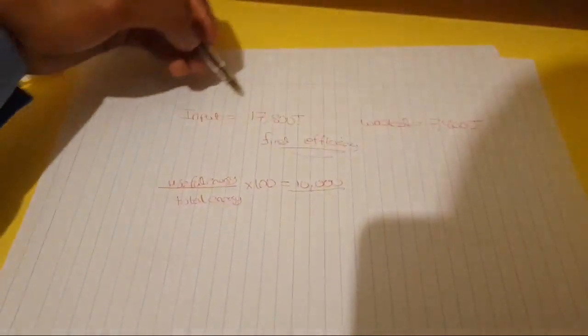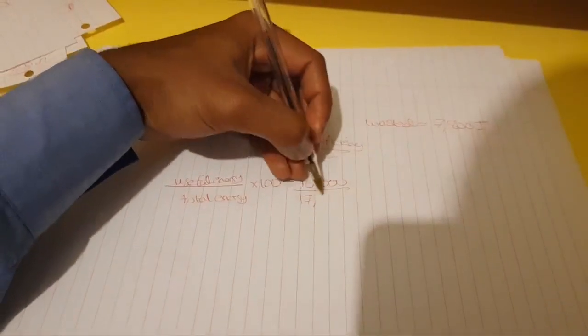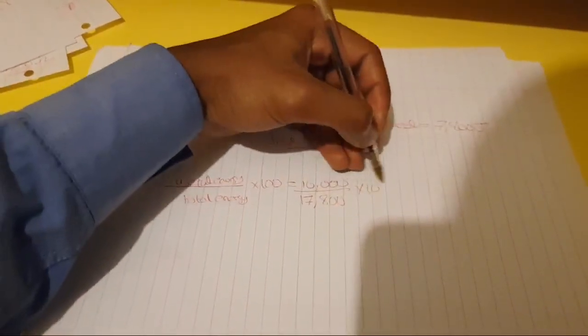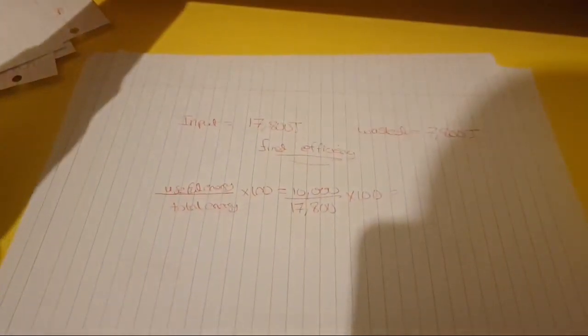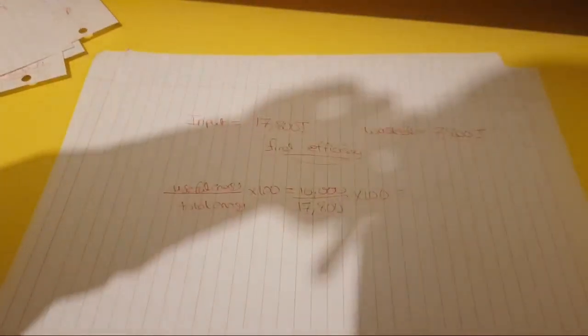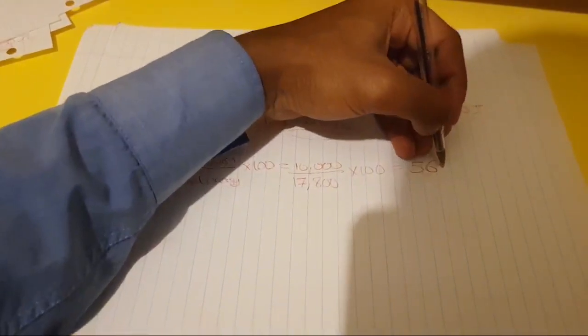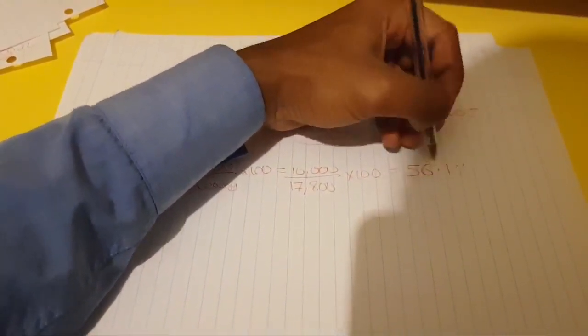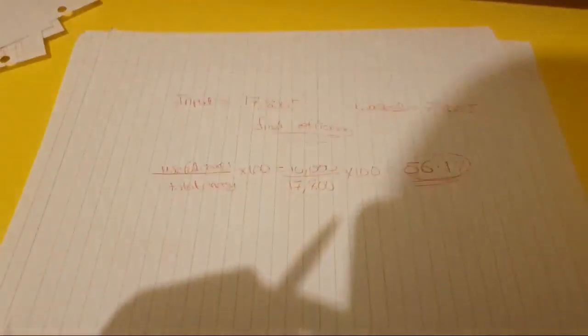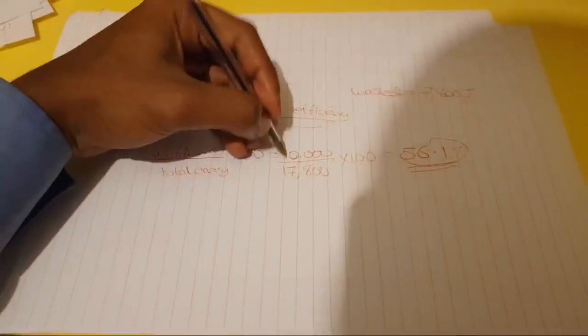And then you divide it by your input or your total, which is that much. And then you're going to multiply by 100. And I have no idea what this gives you. If I have to roughly estimate it, okay, never mind. Thanks, Tegan. So it's 56.1%. Yeah, so there you go. So that's how you do this kind of question.